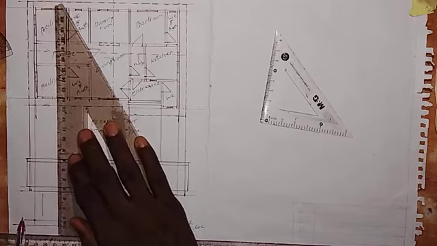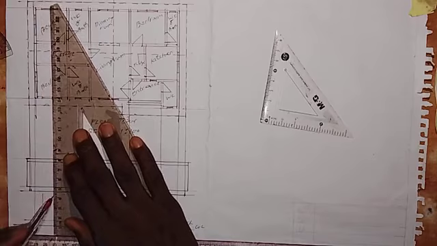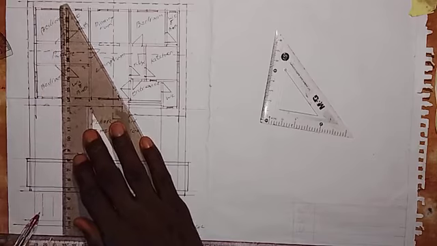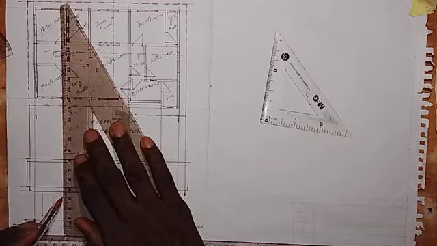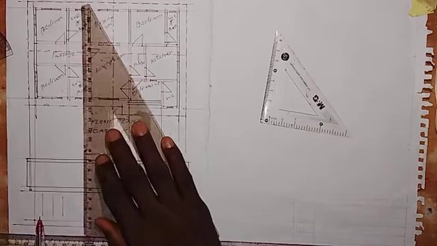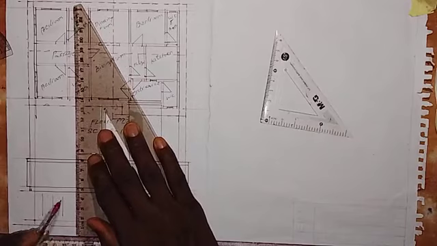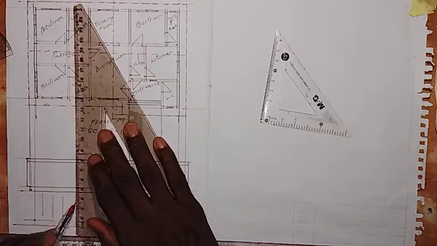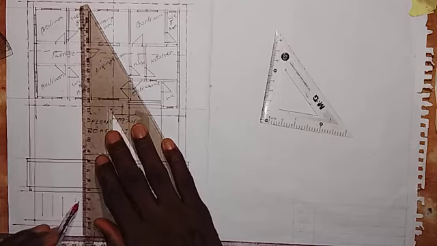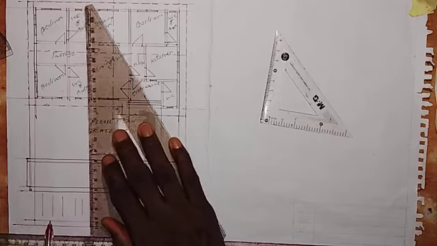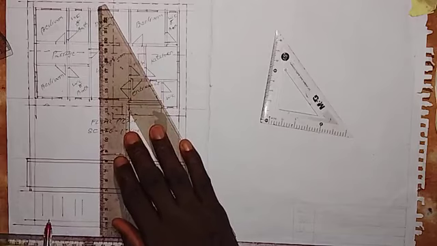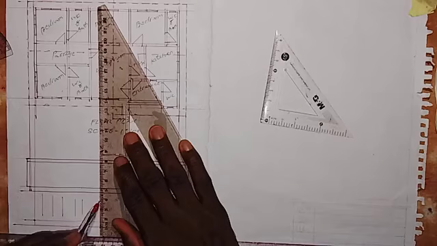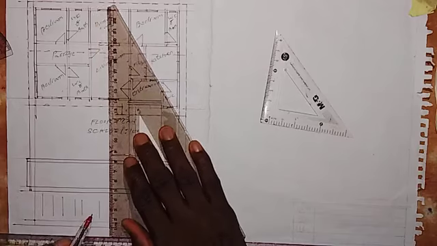Don't forget that this is a sliding window, so it is in two pieces, as I said when I was explaining the construction of the floor plan. So we also make this. This is a casement window in the water closet and bath. So we have this, and you also draw this line.